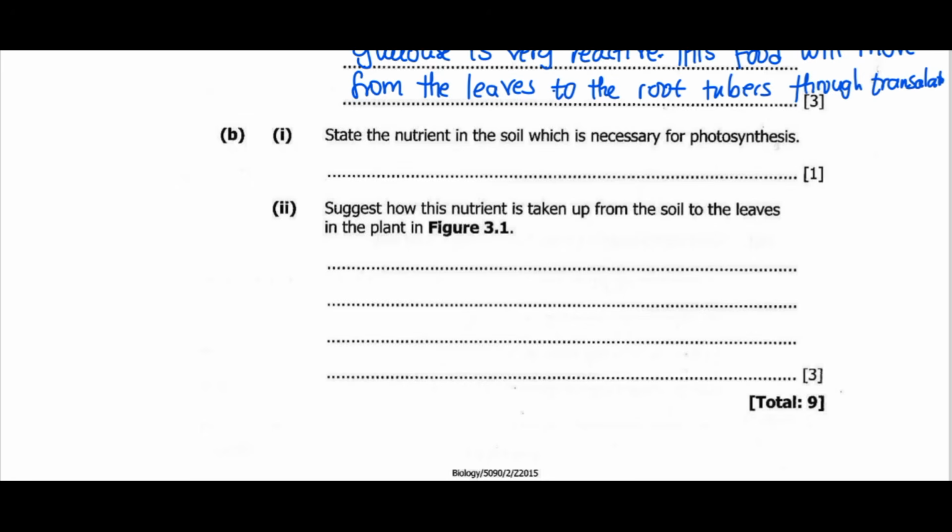So among these, water is the nutrient that comes from the soil. Then it asks how this nutrient is taken up from the soil to the leaves in the plant in figure 3.1. So we are trying to explain the movement of water from the soil up to the leaves. So the first one, we know that water moves from the soil into the roots by osmosis.